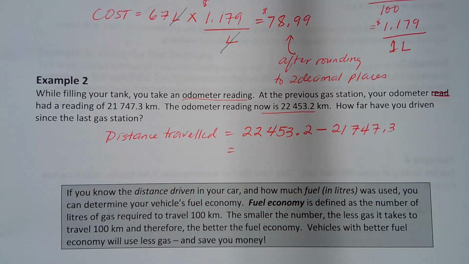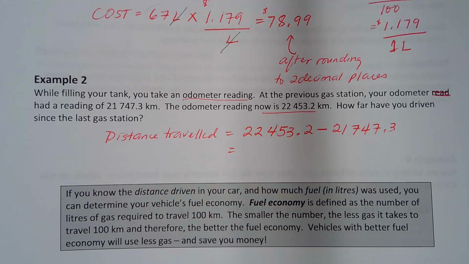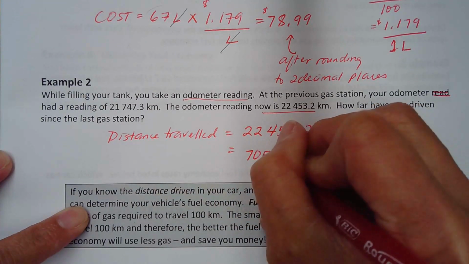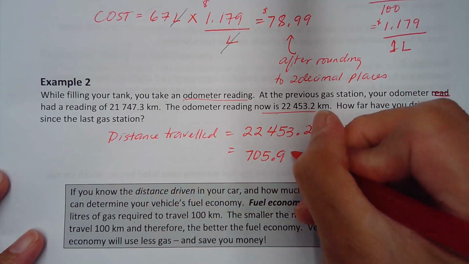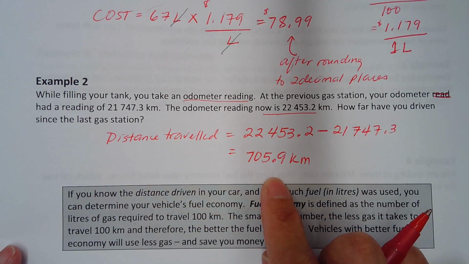Okay, so let's go ahead and calculate that piece. Did you get 705.9? Yeah? So 705.9. What's our unit here? Kilometers. Yeah, that's a distance. Well, that's a lot of kilometers for one full tank of gas.